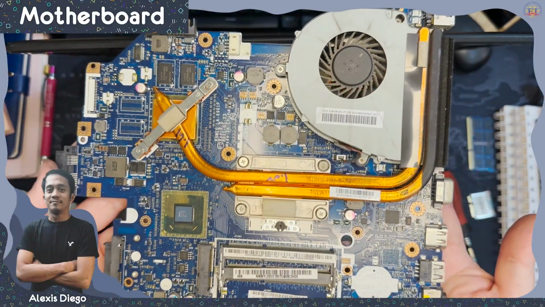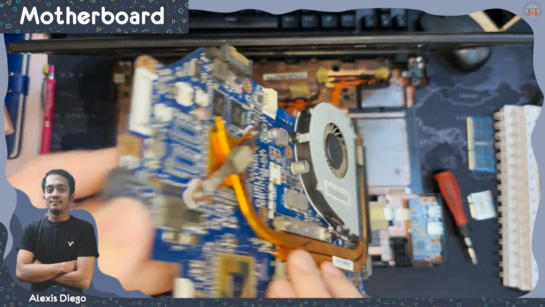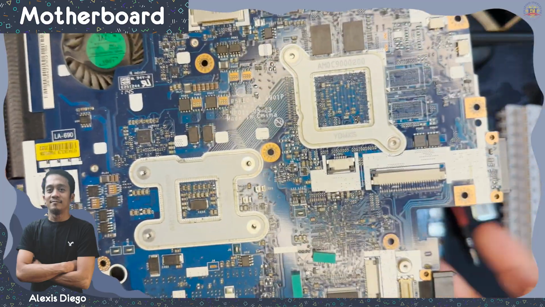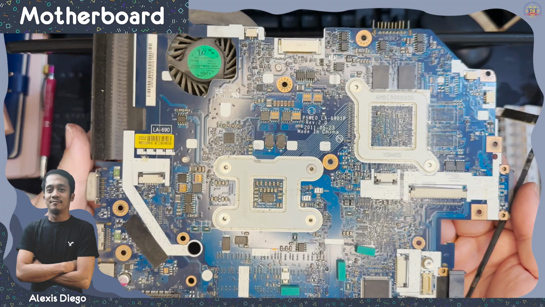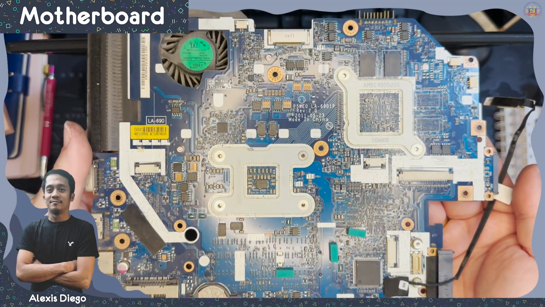Motherboard, a printed circuit board containing the principal components of a computer or other device, with connectors into which other circuit boards can be slotted.